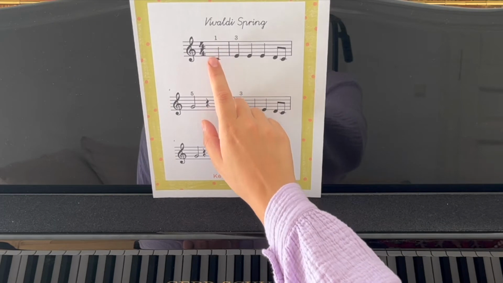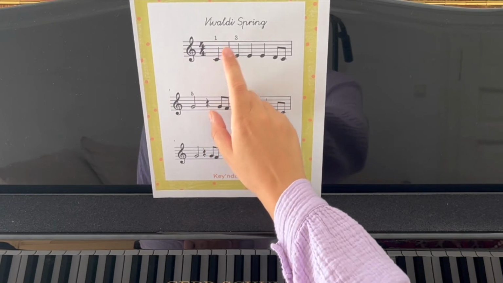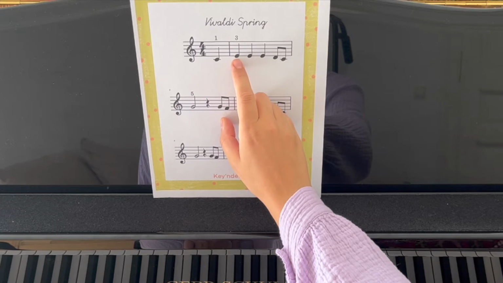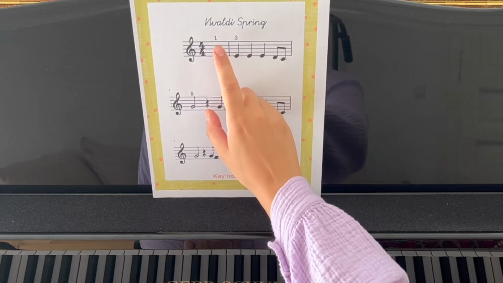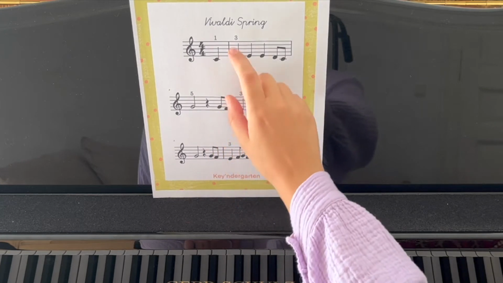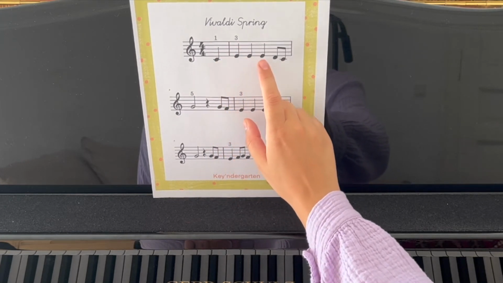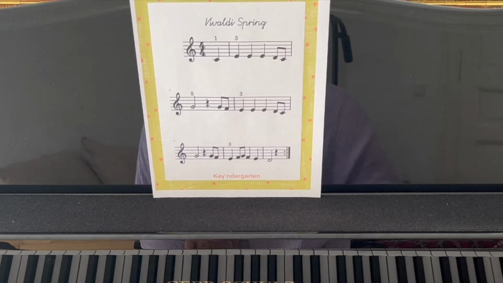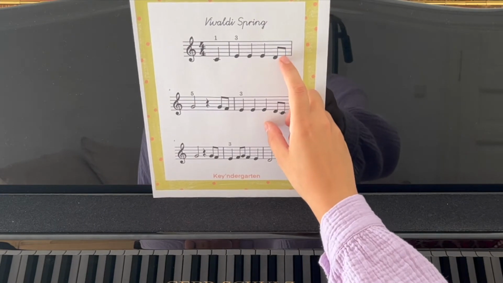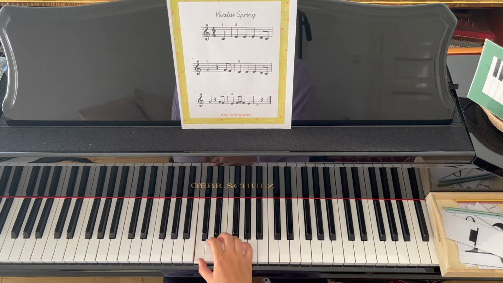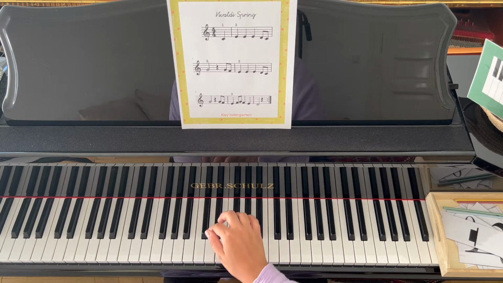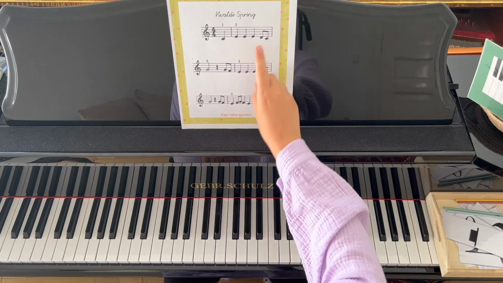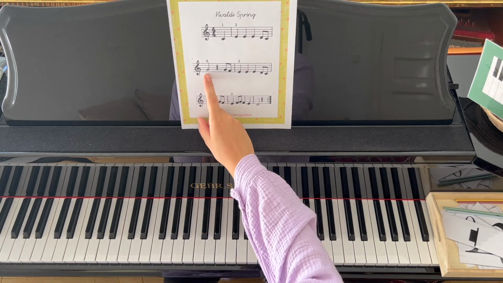So the first measure is pretty simple. It starts with the thumb on C and then we skip up to 3, which is on E here. So we have a skip right in the beginning from 1 to 3. We're skipping finger number 2. 1, 3, and then E, E, D, C. So we step back down, but these are eighth notes. So they're shorter. So this is a little faster, this part here. Let's try to play the first two measures. This part right here.